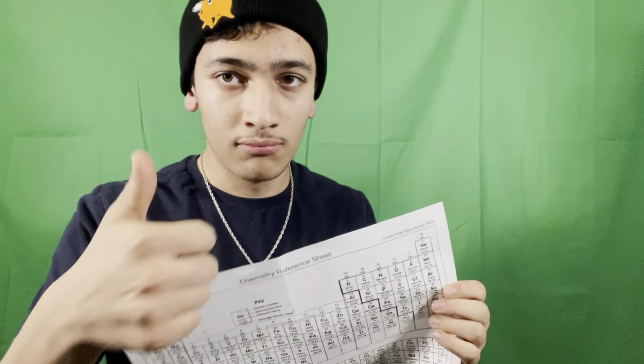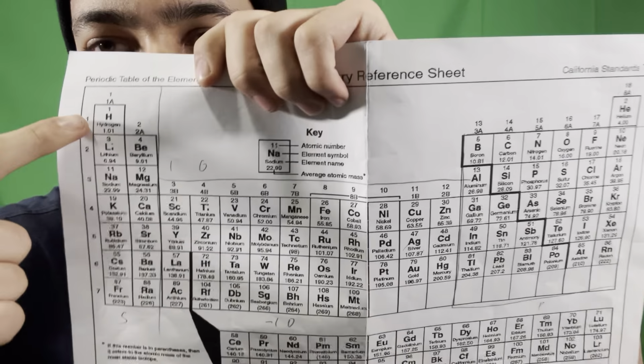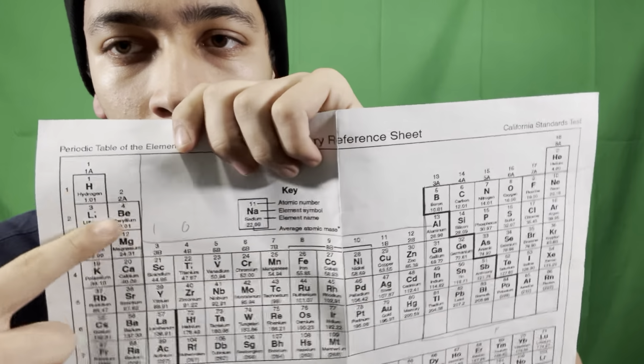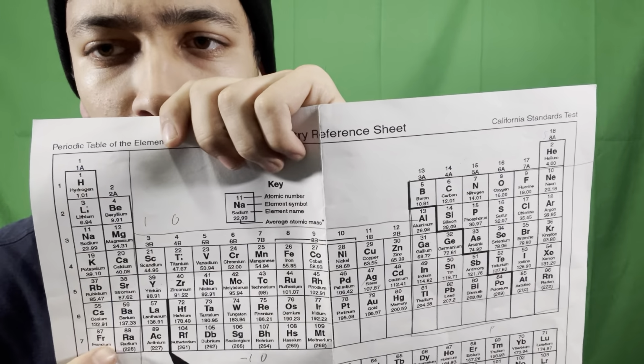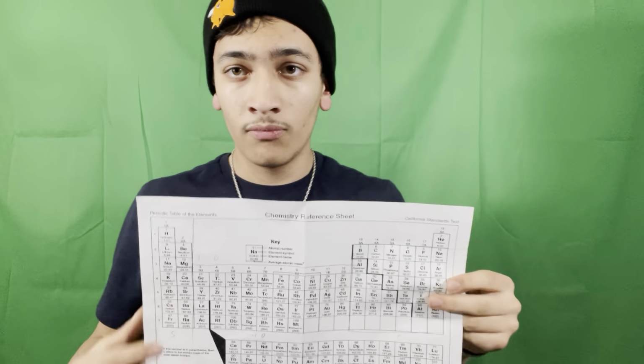Okay, so the s block is right here: hydrogen all the way down to francium, helium included all the way down to radium. Radon's over there. So basically, that's the s block.